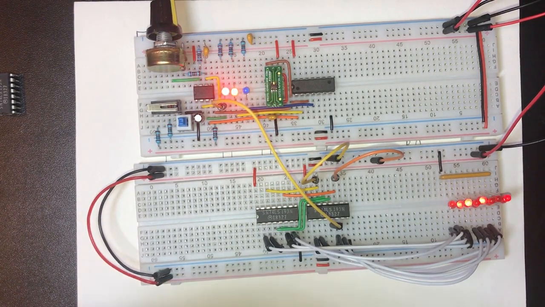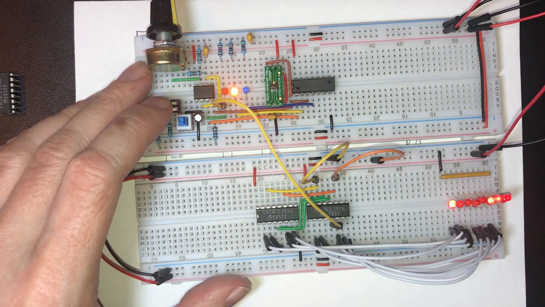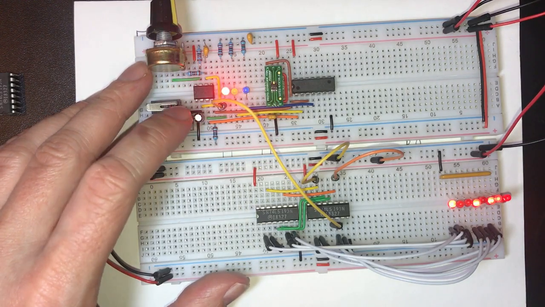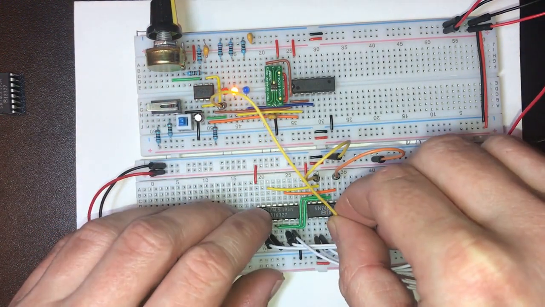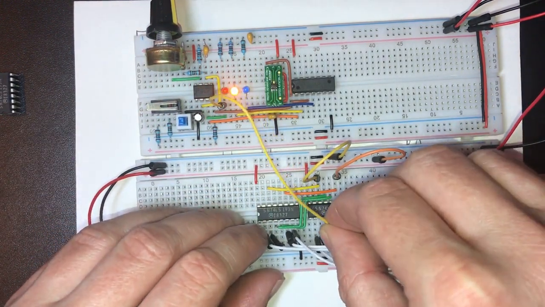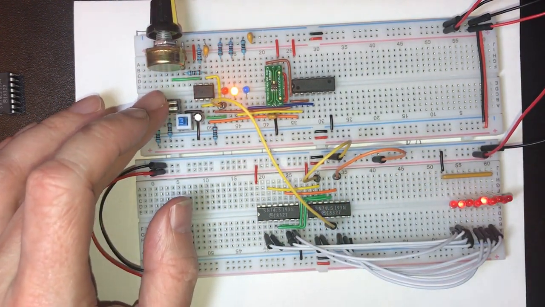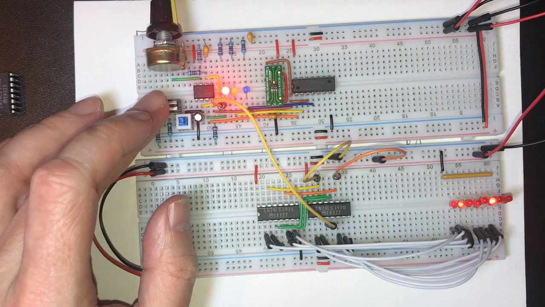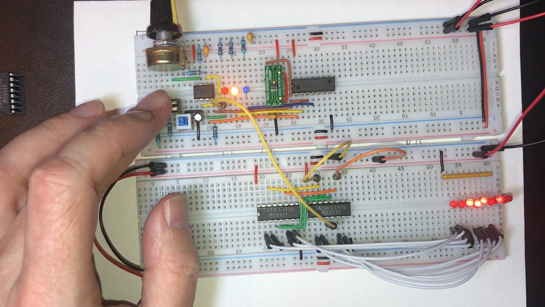Okay, that's pretty cool. Now it's worth looking at the other mode of operation here. Let's shift our clock line here to downward counting, and yes, that's definitely counting down.